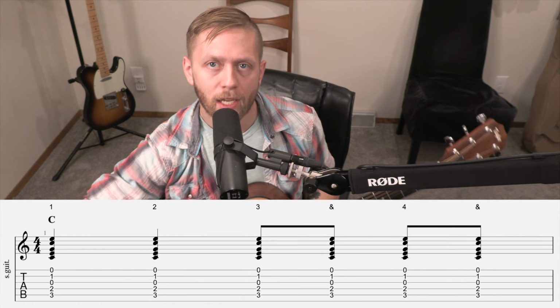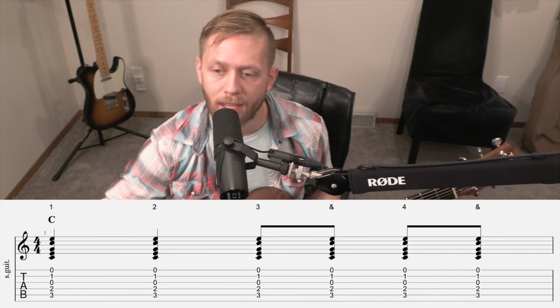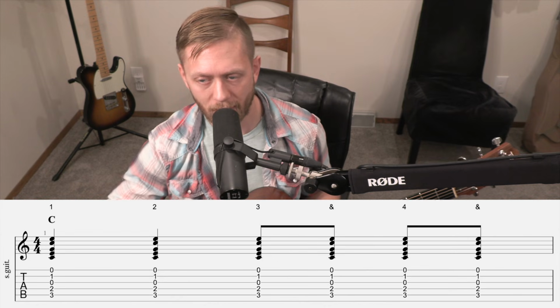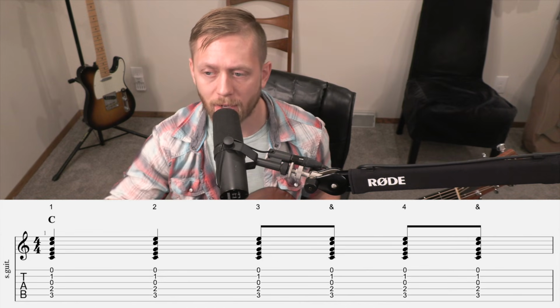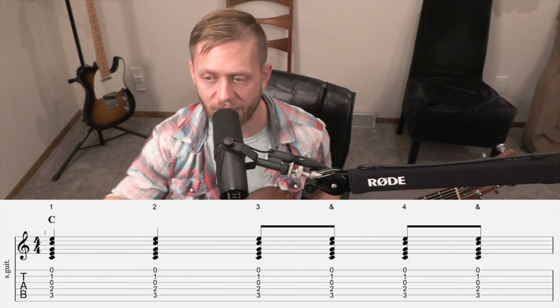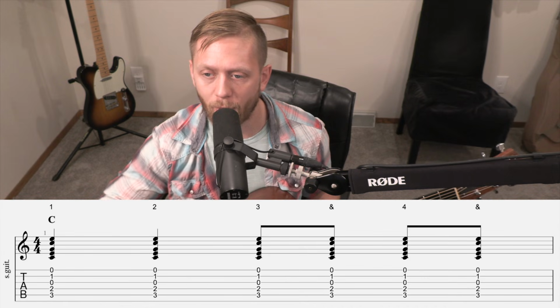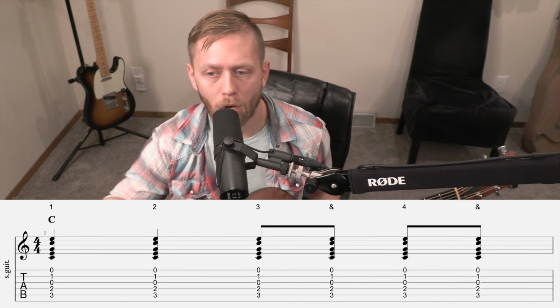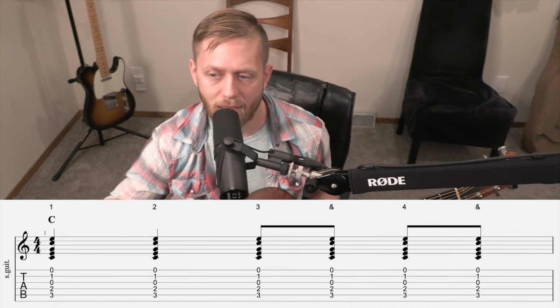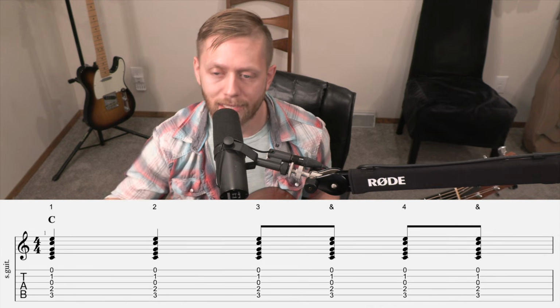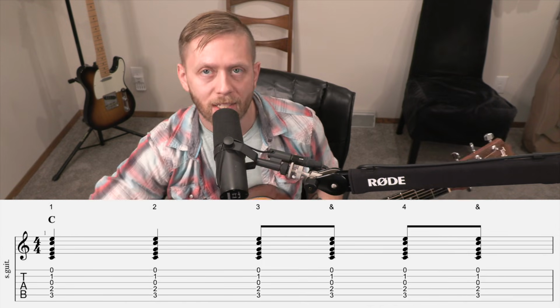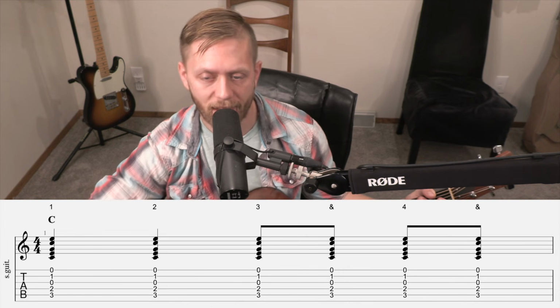Example number 3, similar but not quite the same. This time we start off with 2 quarter notes at the beginning, so 1, 2, and then a pair of eighth notes, 2 pairs of eighth notes after that, 3 and 4 and. So that strum pattern turns into 1, 2, 3 and 4 and, or down, down, down, up, down, up. So here's what that'll sound like.